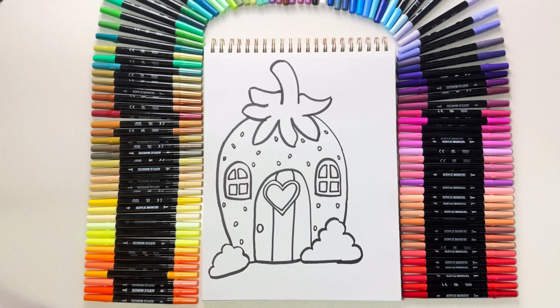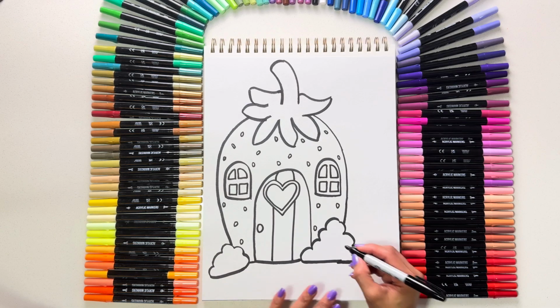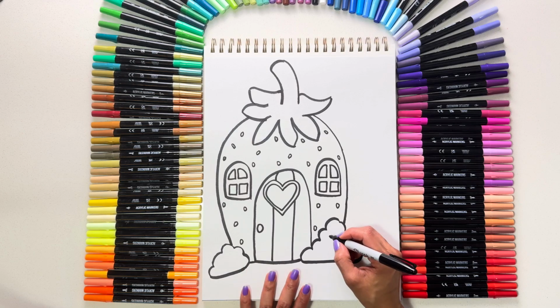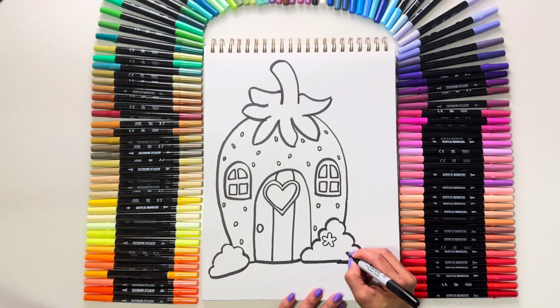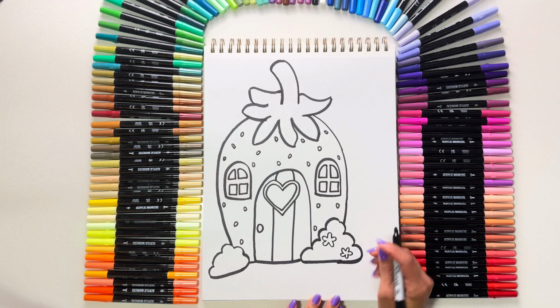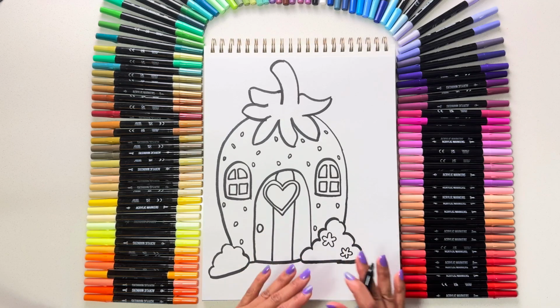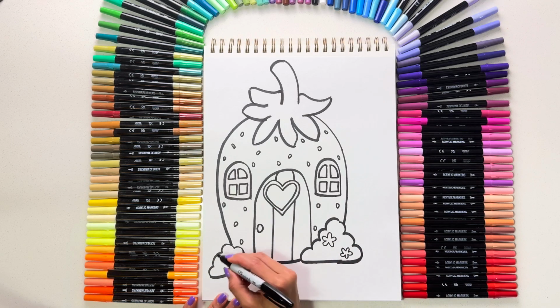The next thing that I want to do is for my bush, I want to put some flowers. So my flower is just going to be almost like a star. So I'm going to go up 1, 2, 3, 4, 5. And I'm going to try to get another one here. So 1, 2, 3, 4, 5. Now, if your bush is bigger and you want to put more, feel free to add as many flowers as you want.